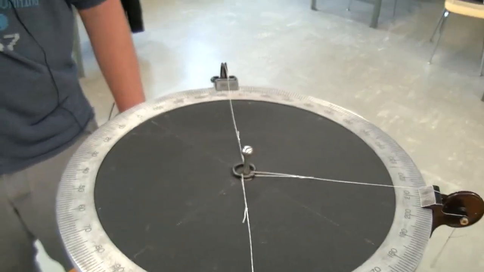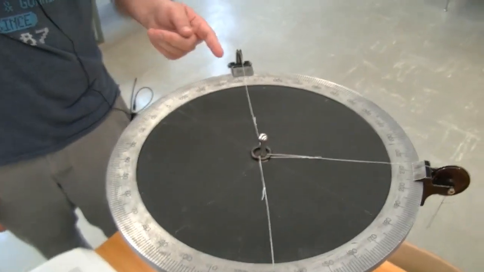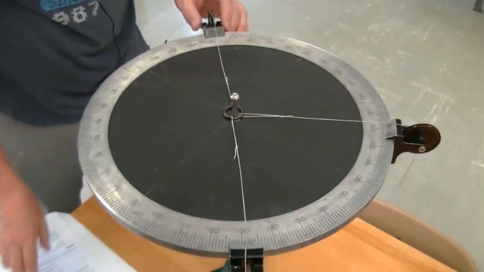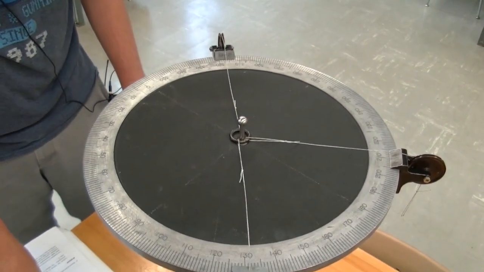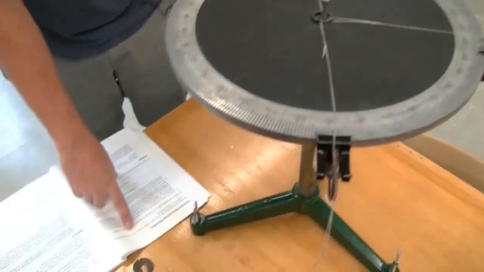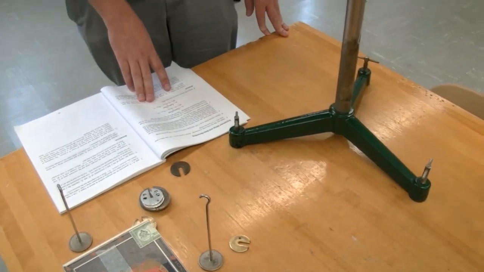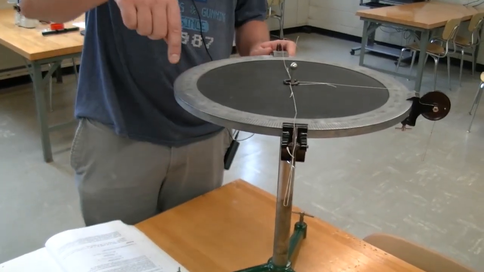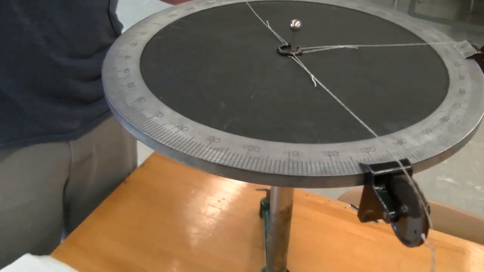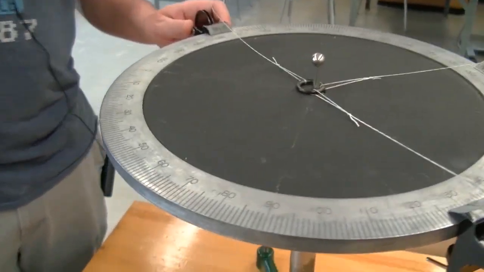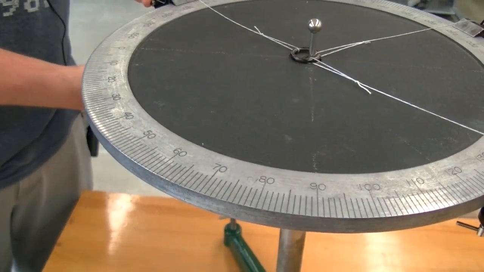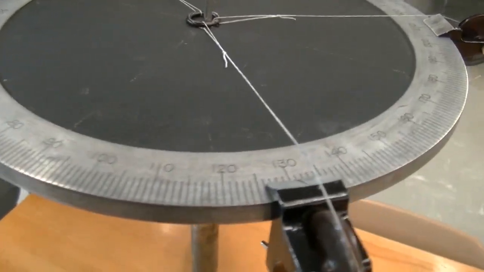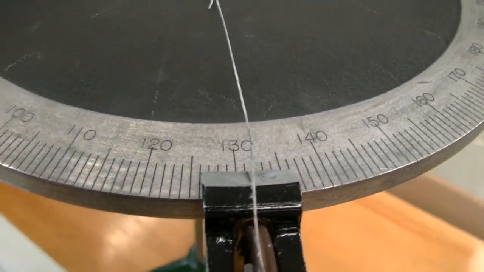Okay, so we're going to now adjust the force tables, adjust where the pulleys are. So we want the first pulley mounted at theta 1 equals 20 degrees and hang a total mass of M1 equals 110 grams on the string. So if you can see the degree markings, do you think you can see it in there? Or just come over here, yeah. Okay, so you can see the degree markings on the edge of the force table. So I'm going to move this pulley over to 20 degrees.